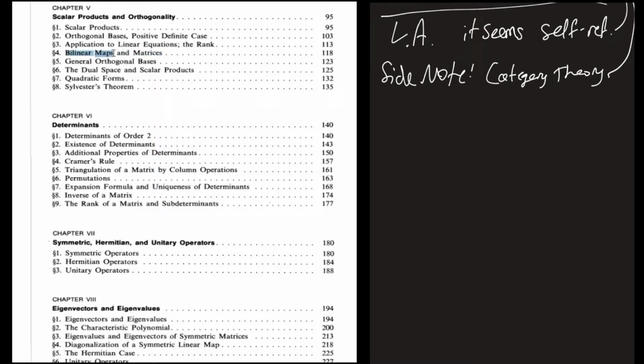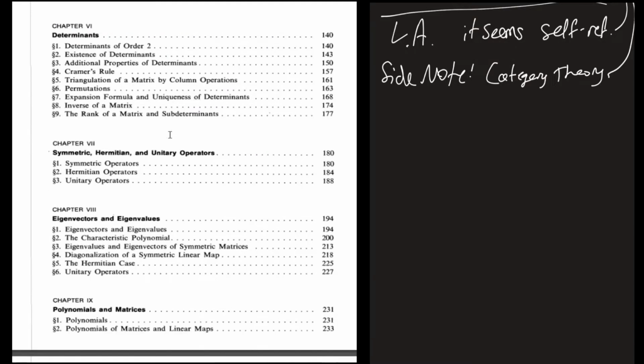Ooh, bilinear maps and matrices. Awesome. Bilinear maps are an example of something that you'll use in algebraic number theory. So that's perfect. Quadratic forms, another thing that's useful in algebraic number theory as well. Sylvester's theorem, never seen that. I'll look forward to reading about that.